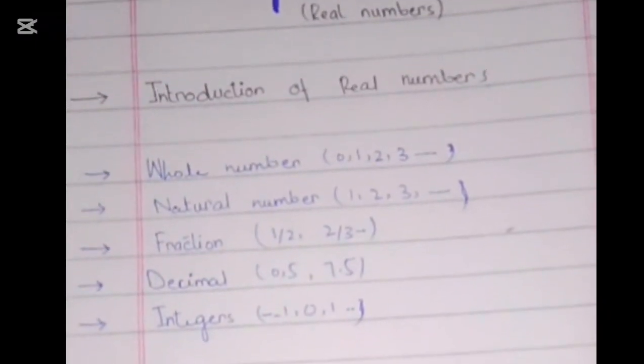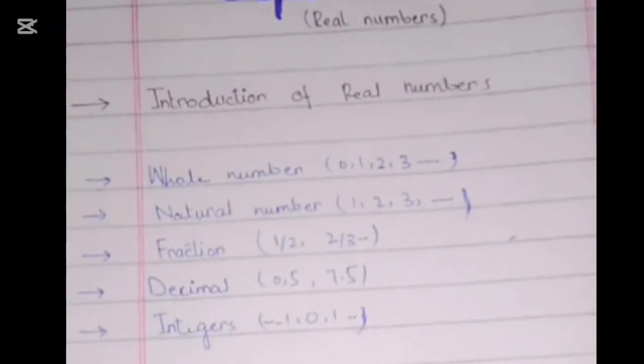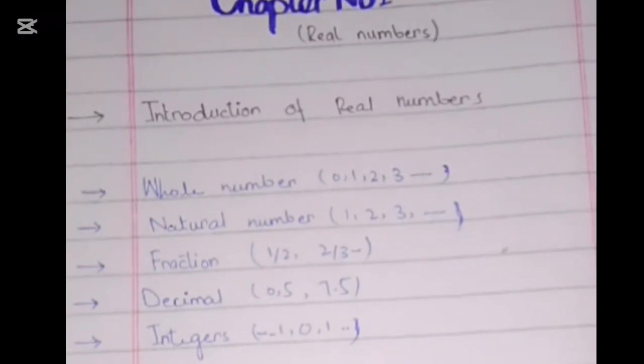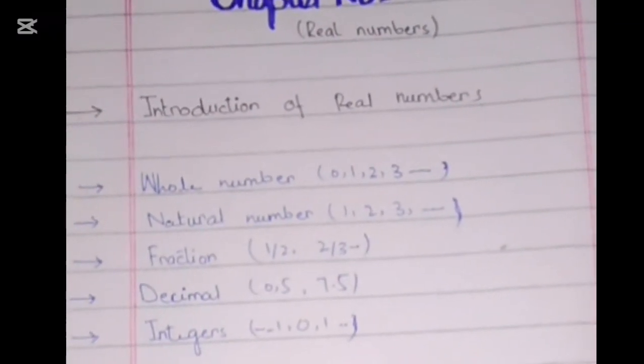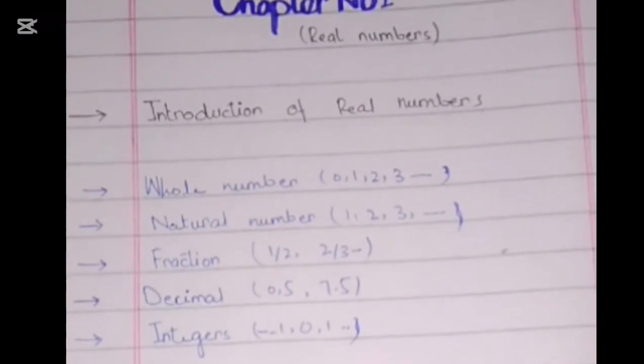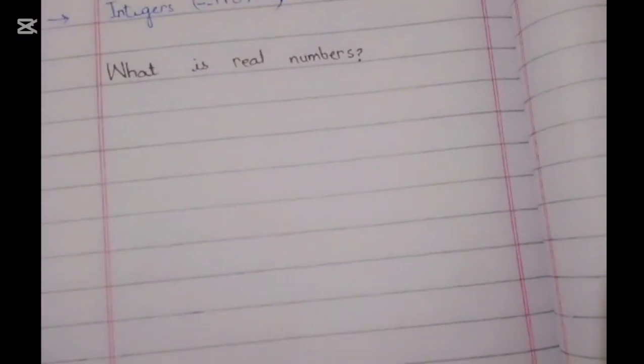So I write the simple introduction of the first chapter, that is the real number. So what is the introduction of the real number? In the earlier classes, we learned about different kinds of numbers like whole numbers, natural numbers, fractional numbers, decimal numbers, and integers. So the other question is, what is a real number?